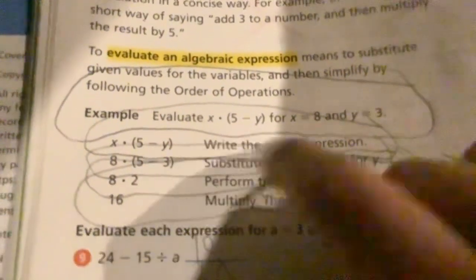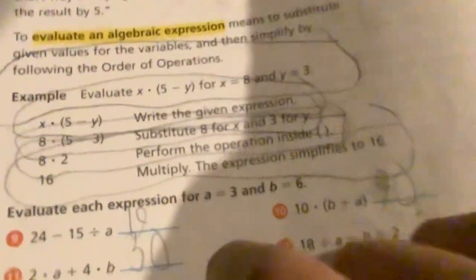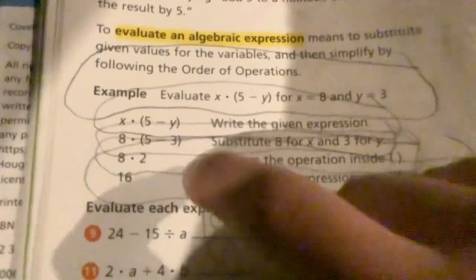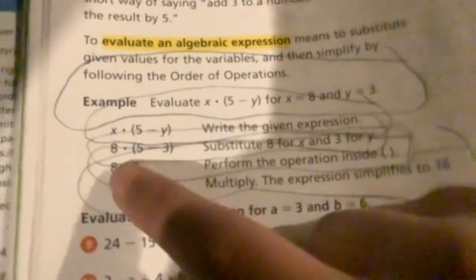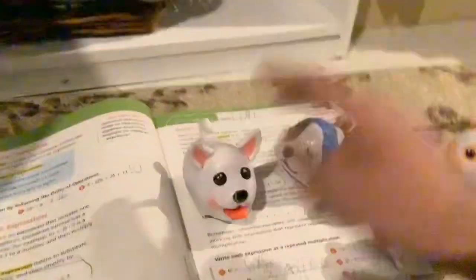Well, we write the given expression first, then substitute 8 for x and 3 for y, which we already did, then perform the operation inside parentheses. 5 minus 3 is 2, and then multiply. 8 times 2 is 16. The expression simplifies to 16. So 16 is the simplified answer.